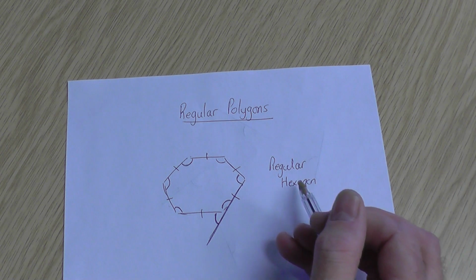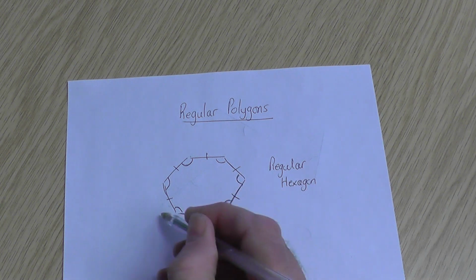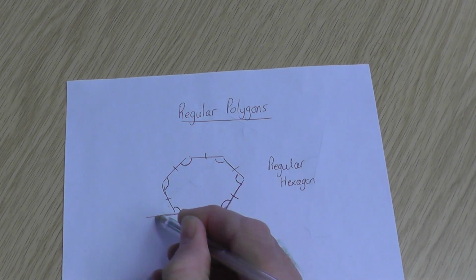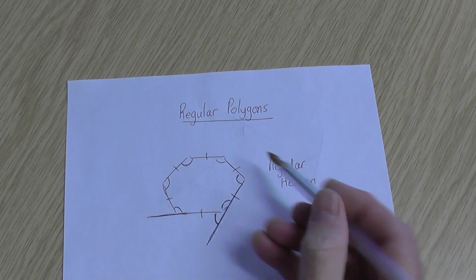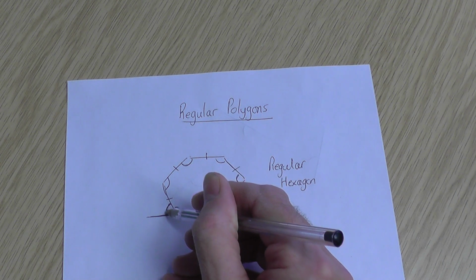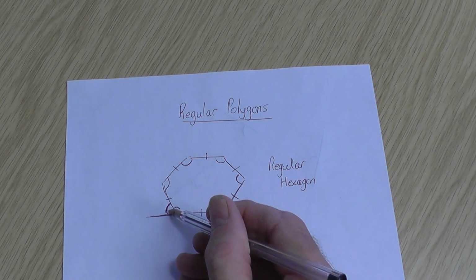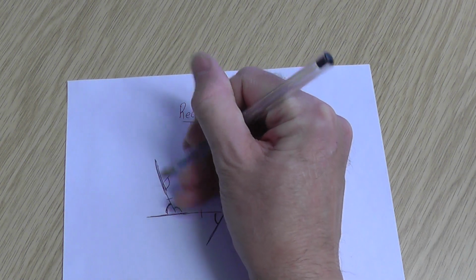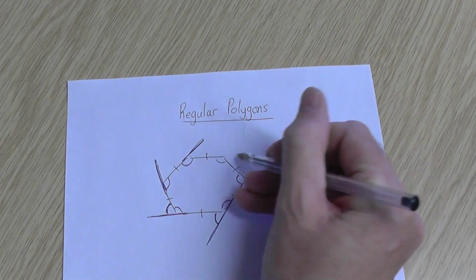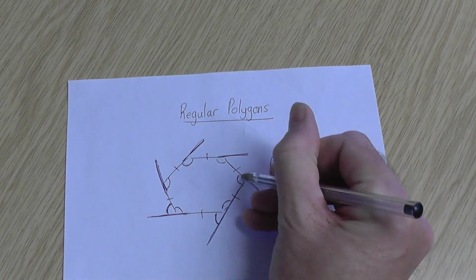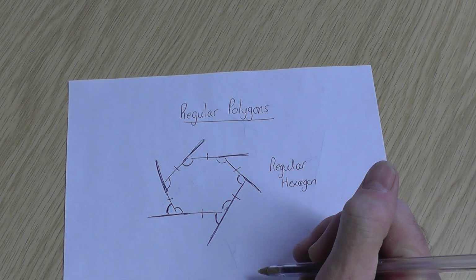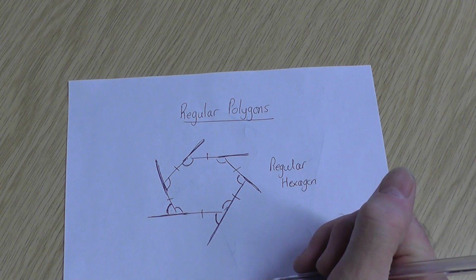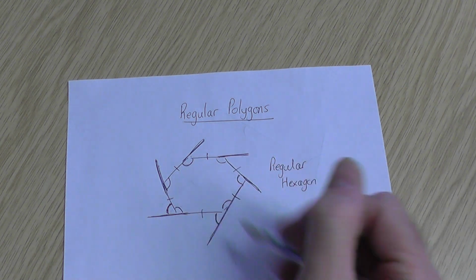So when we talk about a regular hexagon, I could extend that side on, like so, and so you've got another outside or exterior angle there, this angle there. And I could extend this side on, and likewise that side on, and that side on, and that side on, and you'll end up with 6 outside angles, just like you've got 6 inside or interior angles.